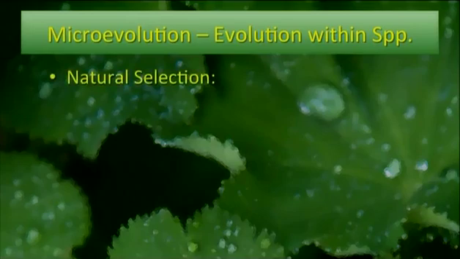So you have natural selection, and the parts that lead to natural selection begin with overproduction. There are more young produced than can survive. Like a flowering tree will produce many more seeds than will ever germinate, and there are only a few that ever germinate, ever grow to full size and reproduce.